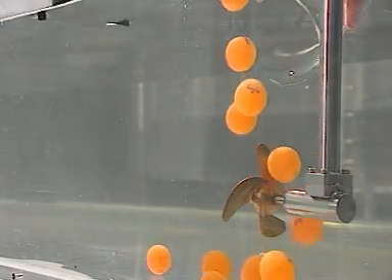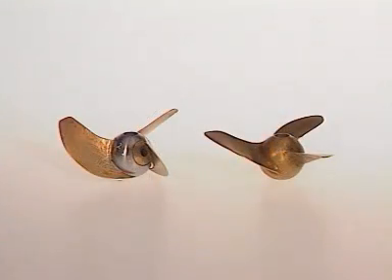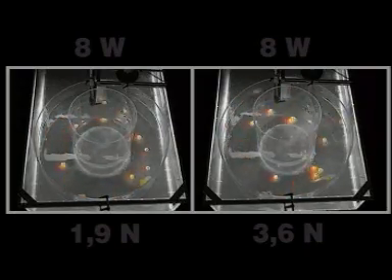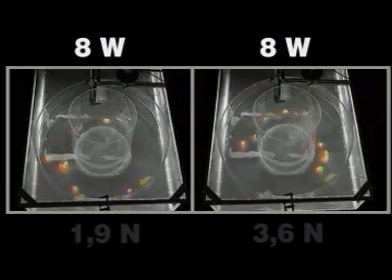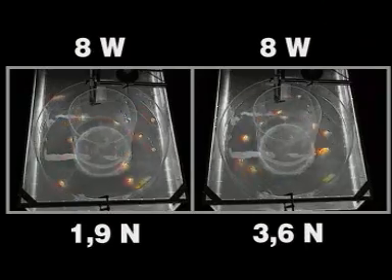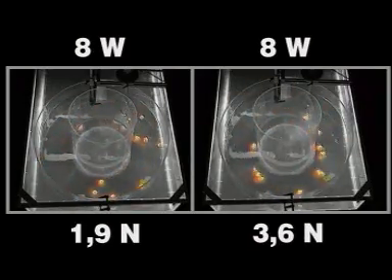For this series of demonstrations, we selected two propellers that look very similar. In the examples that follow, both propellers are mounted and oriented in the same manner. In this split-screen view of the model, both mixers are running at an input power of 8 watts. Note how the ping-pong balls are carried along at a much faster rate in the right screen. This is despite the fact that both machines are running at the same power input.